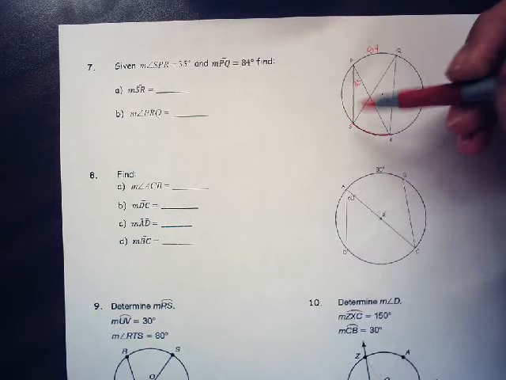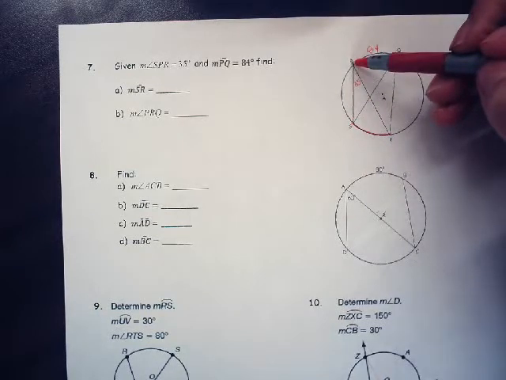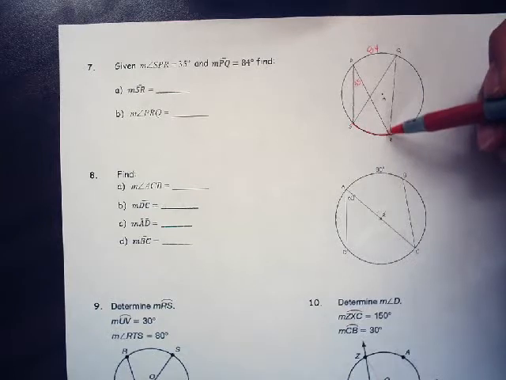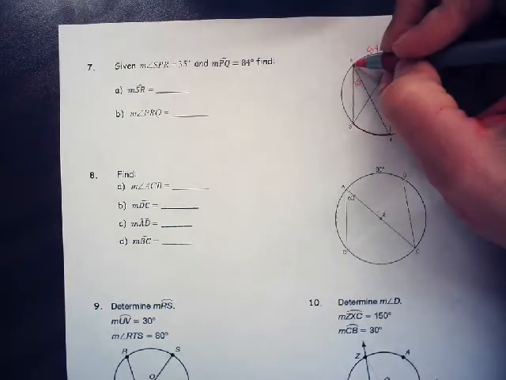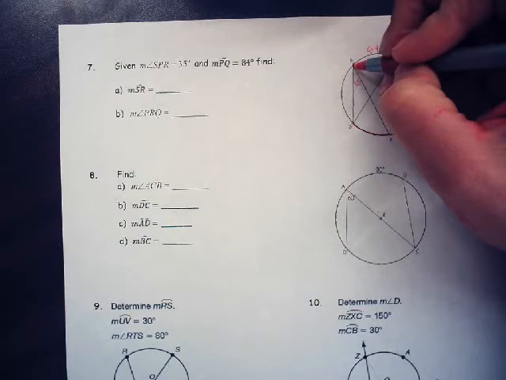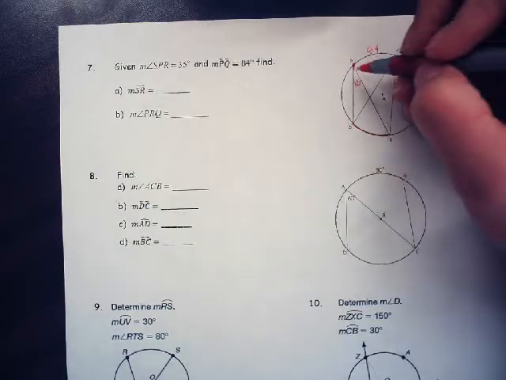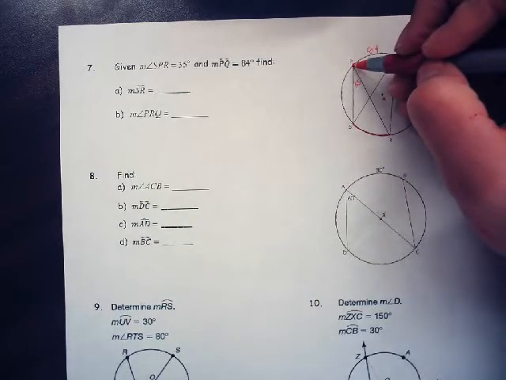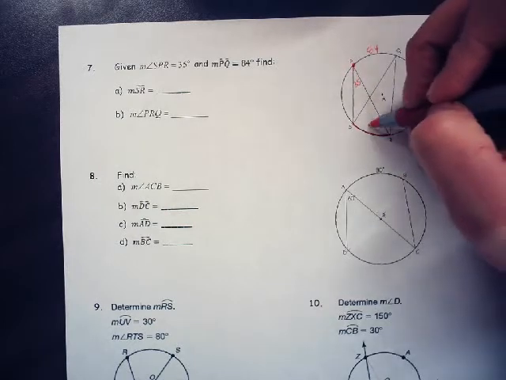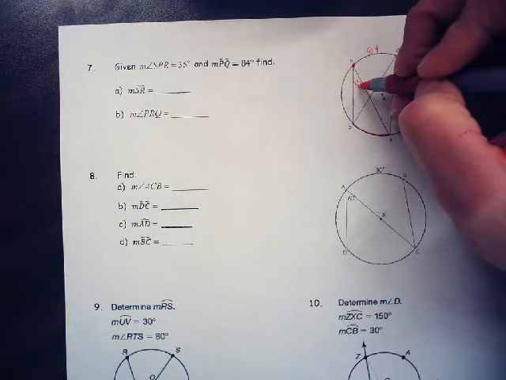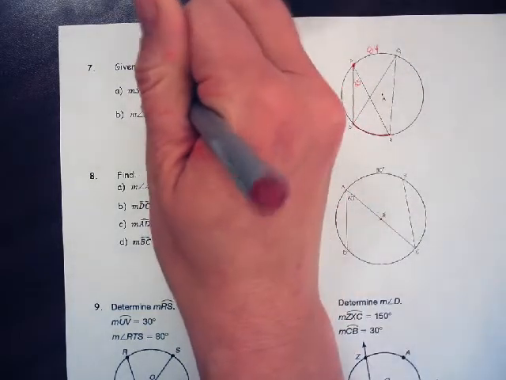Now I don't want to draw all over this so that I can see it for my next one, but here is an inscribed angle. Remember the definition of inscribed meant that the vertex was on the circle. So P is the vertex and it's on the circle. That means that the intercepted arc across the way is going to be double that. So if that's 35, then this would be 70.